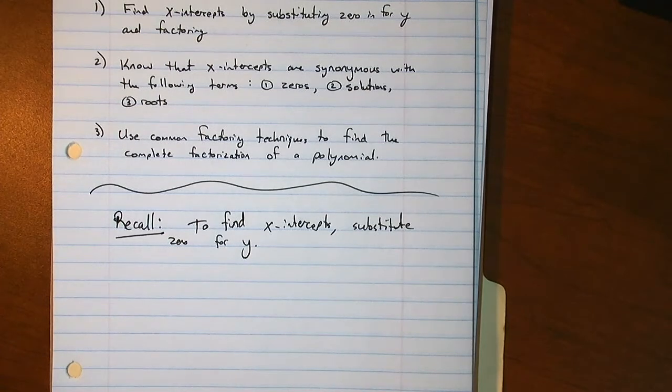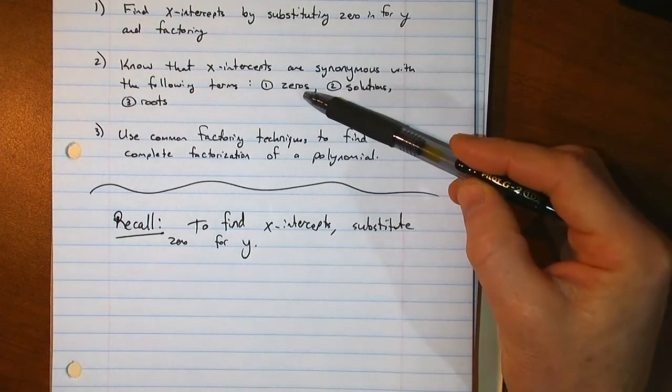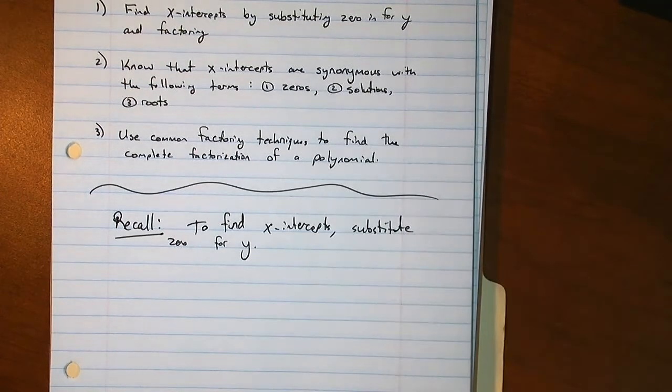Okay, so we're just leveraging the fact that every single point on the x-axis always has this feature that the y value equals 0. And since we know that's always true, then one of the ways that we can find x-intercepts is to plug in 0 for y. This is one of the reasons why they call them zeros, okay? Because we're just plugging in 0. So that is a general rule that's true for all functions, not just polynomials or quadratics, but that's true for all functions, always.